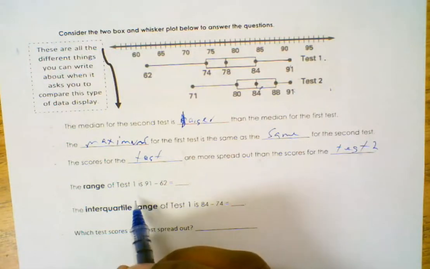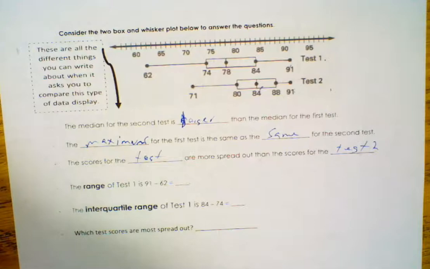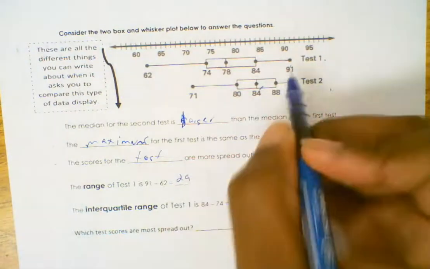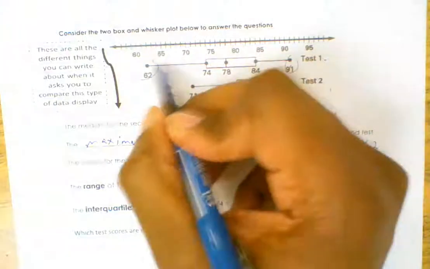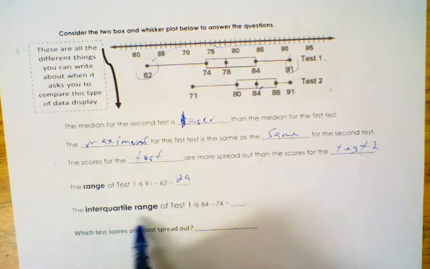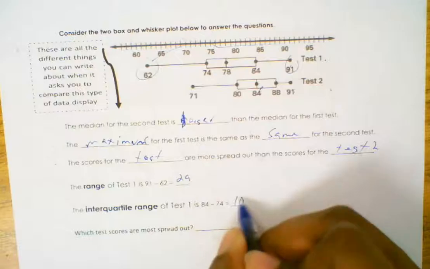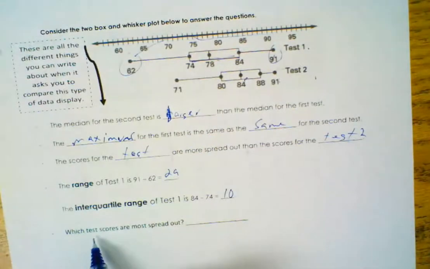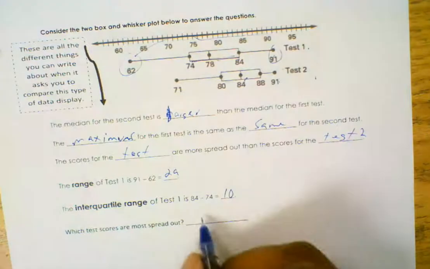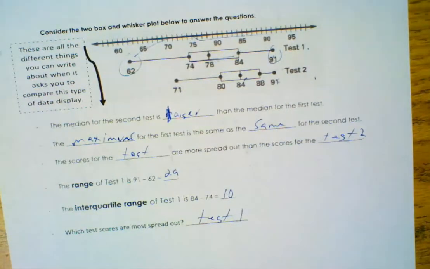The range of test 1 is 91 take away 62, which is 29. So you took the max and subtracted the min. You got the range to be 29. The interquartile range of test 1 would be 84 take away 74. So that's 10. That's the interquartile range here. And which test scores are more spread out? It's definitely test 1. It is more spread out than the second. All right, that's all I have. Good luck.